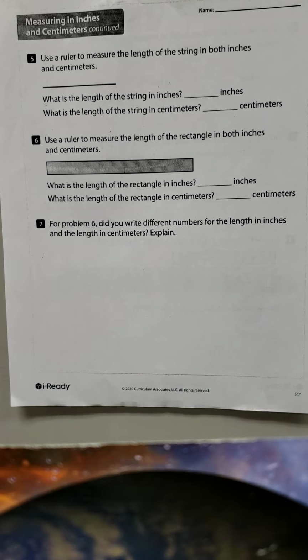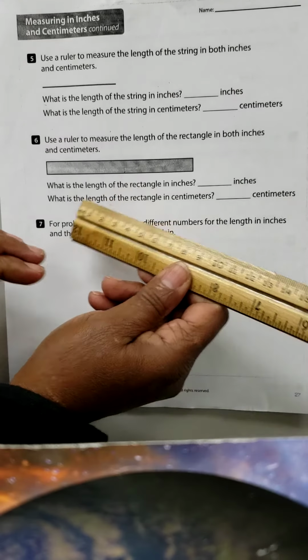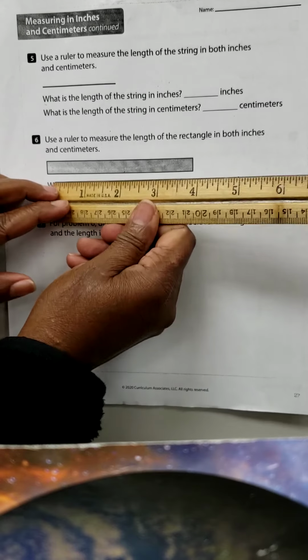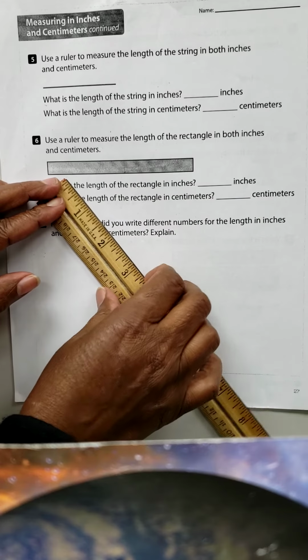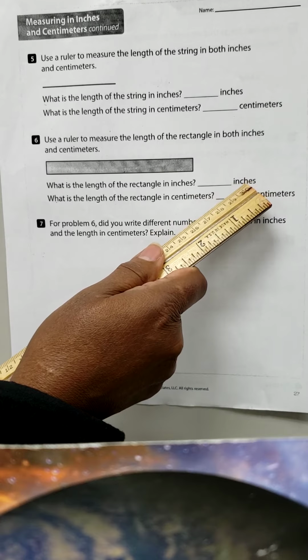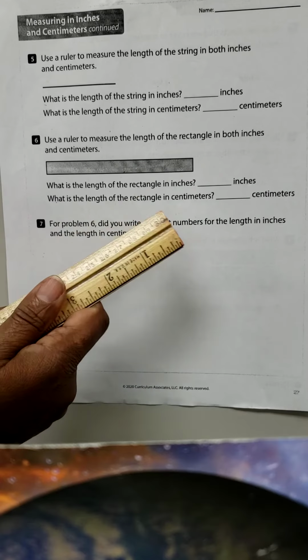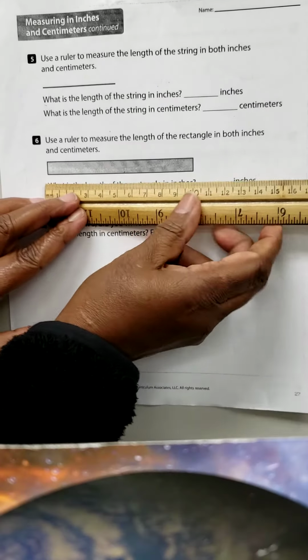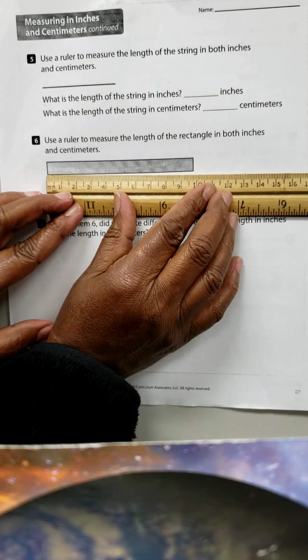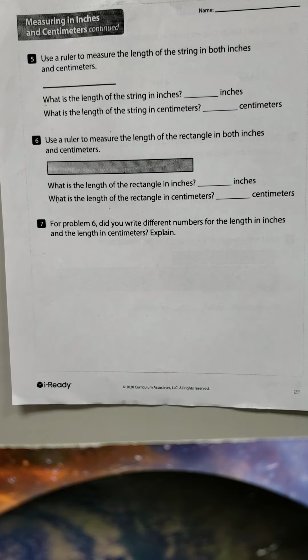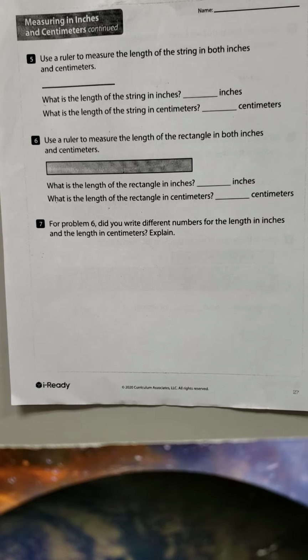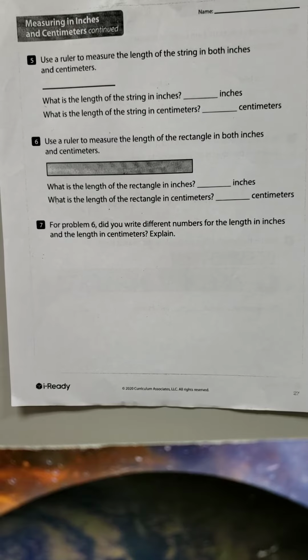Look at number 6. Use a ruler to measure the length of the rectangle in both inches and centimeters. What is the length of the rectangle in inches? So you're using the wider space. And it is 4 inches. So you write 4 beside the word inches. What is the length of the rectangle in centimeters? So you use the smaller space. That's 10 centimeters.